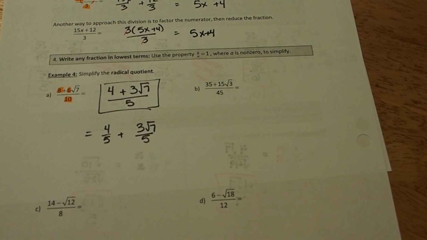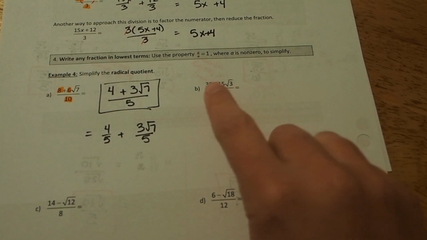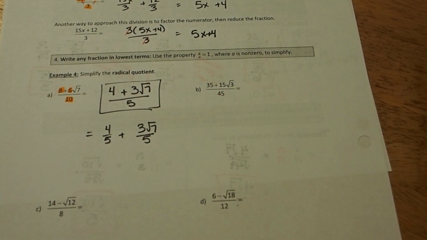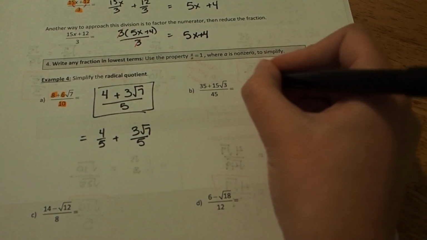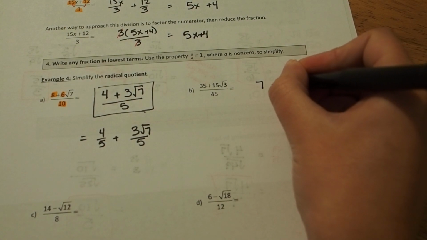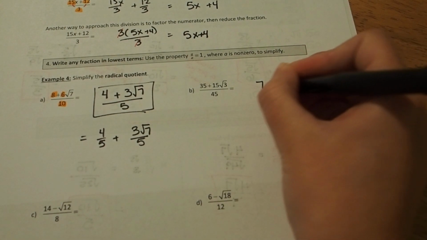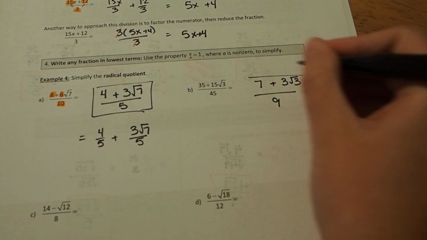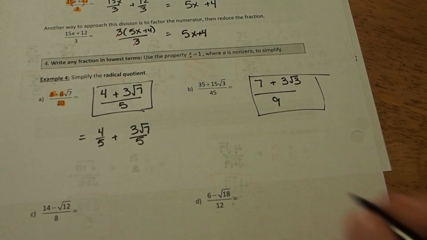In part B, looking at my 3 coefficients, the 35, the 15, and the 45, they can all be divided by 5. So let's do that. We're going to get 35 divided by 5 is 7. 15 divided by 5 is 3, so 3 square root of 3. And 45 divided by 5 is 9. Okay. As a single fraction, that's as reduced as this gets.